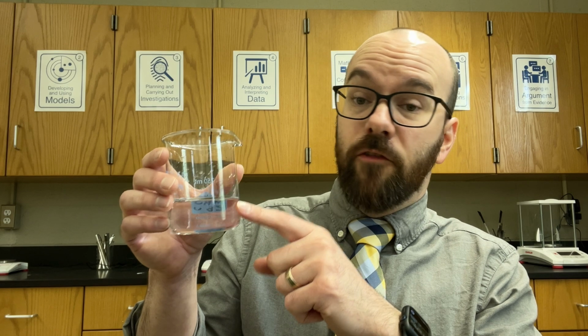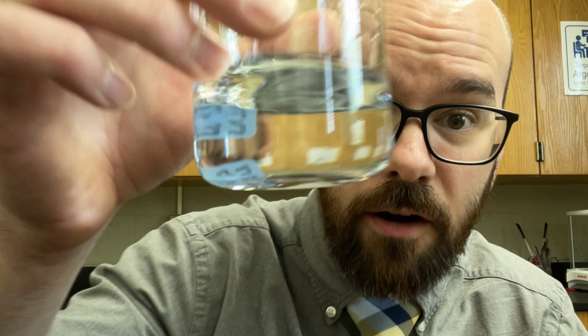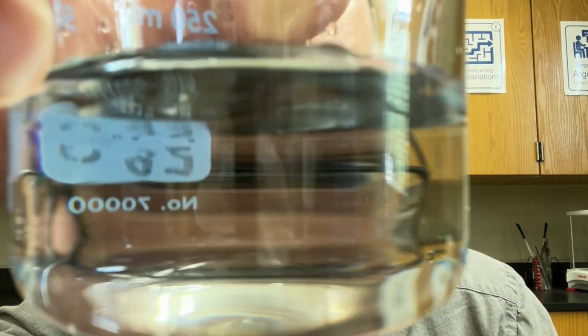We could talk about the volume of the solution that we have, we could talk about the number of moles or the number of particles that are dissolved in it, or we could talk about the molarity or the concentration. How concentrated are those particles in that solution? Can you see them in there? No, they're too small, you can't see them.